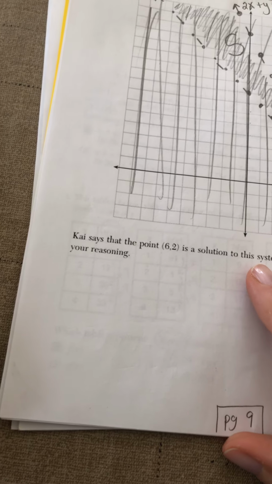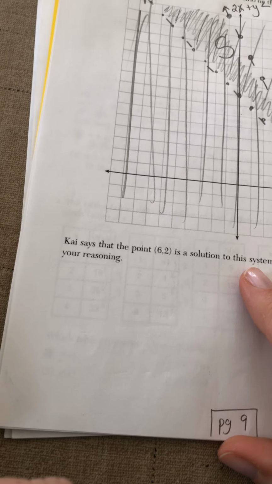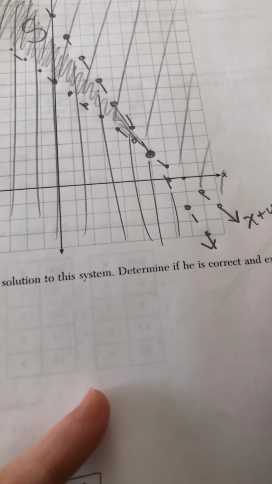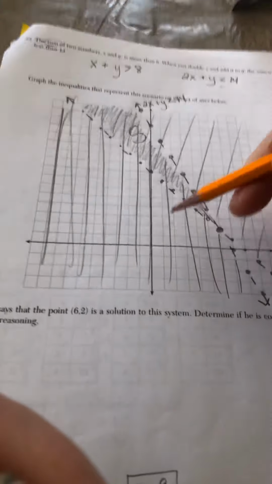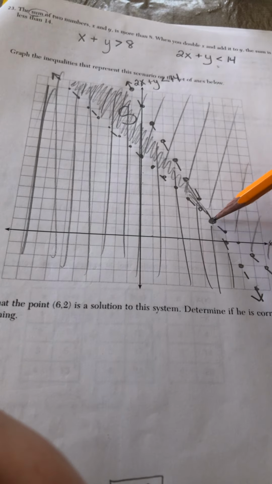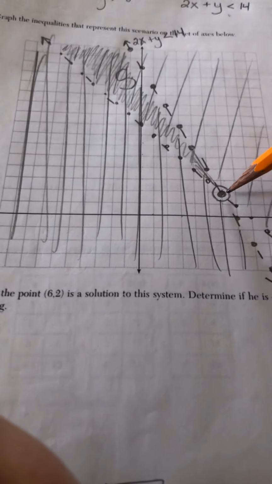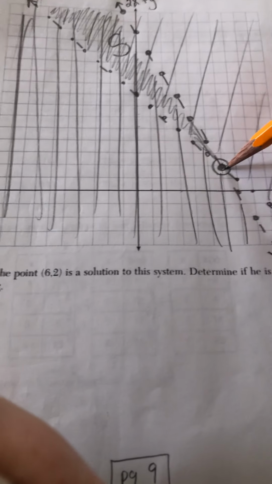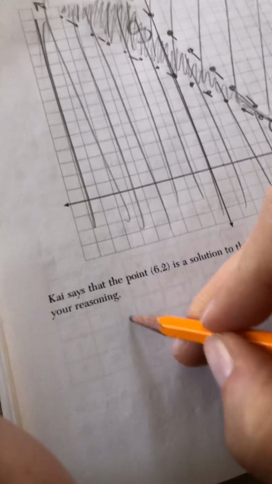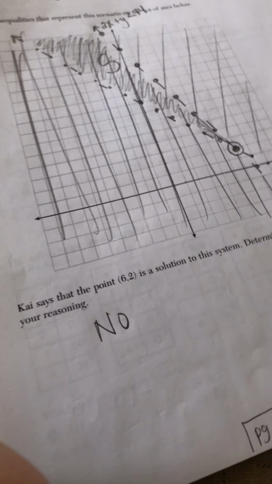Kai says that the point 6, 2 is a solution to the system. Determine if he is correct. Explain. Ooh, there's your word, explain. Okay, 6, 2. First of all, you've got to find that point. Starting at the origin, 1, 2, 3, 4, 5, 6, 1. Of course, they're going to pick that point. It is the intersection point, which is confusing to a lot of kids. This is not a solution. So, no, it's not a solution.